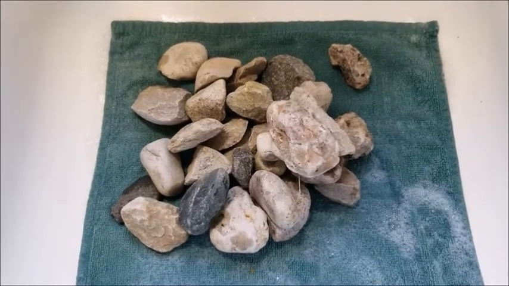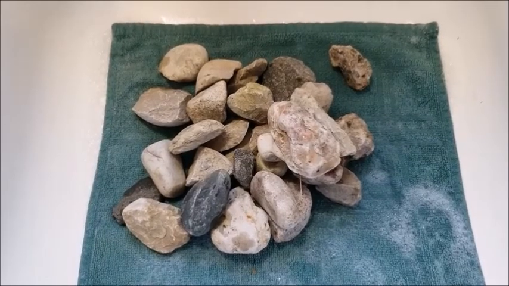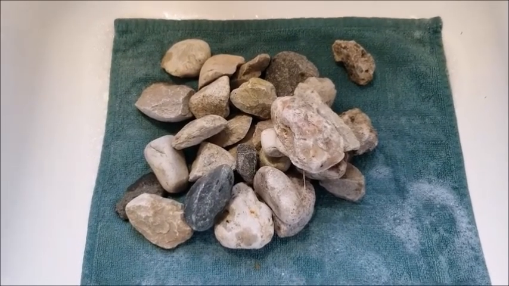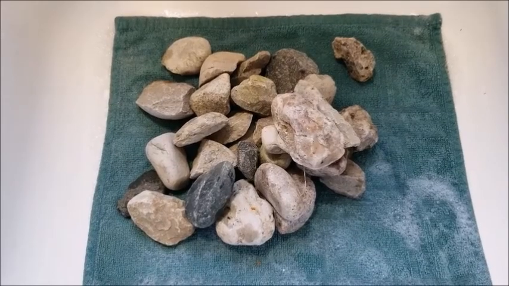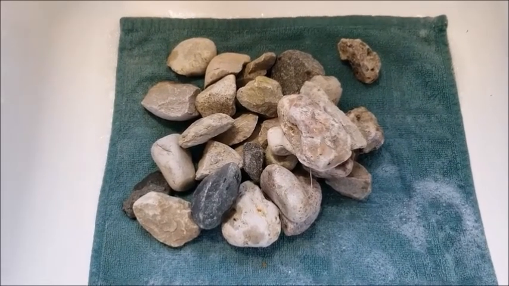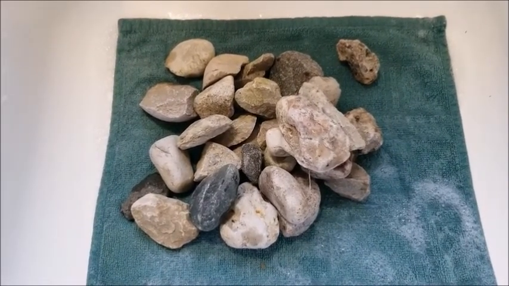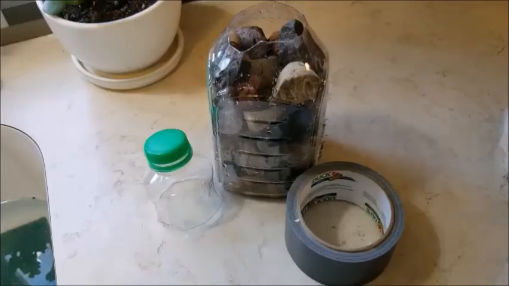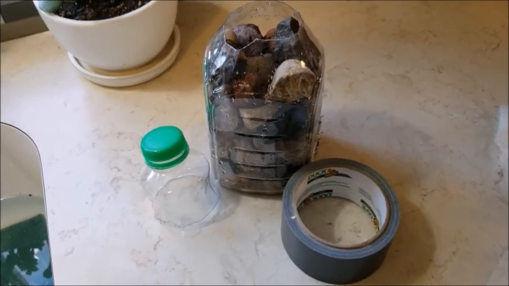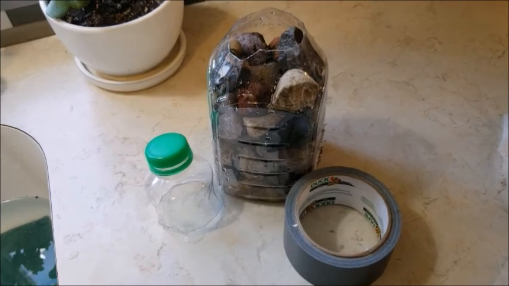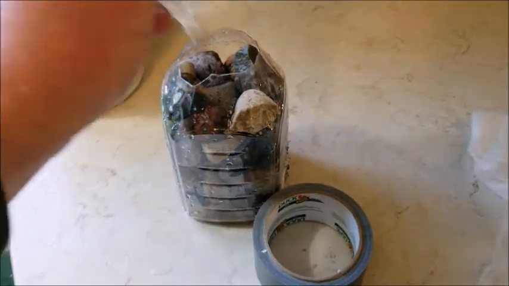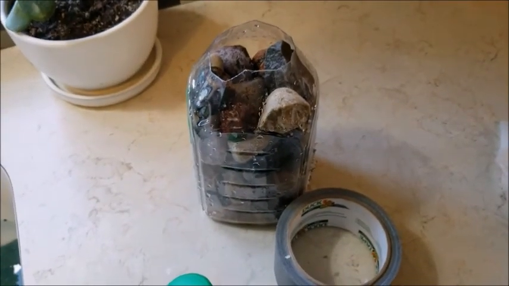Just as suspected, fourth graders, I did not have quite enough rock, so this time I made sure I laid down a little pad so that I don't scratch up my sink. So you make sure you guys do that too. Okay, my rocks are all washed up and in my container, and I have my tape, and I'm going to tape this top back on here, and we'll take it from there then.